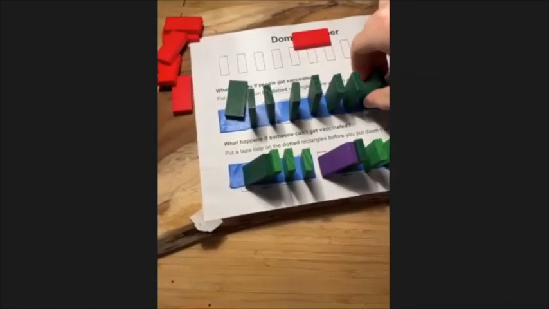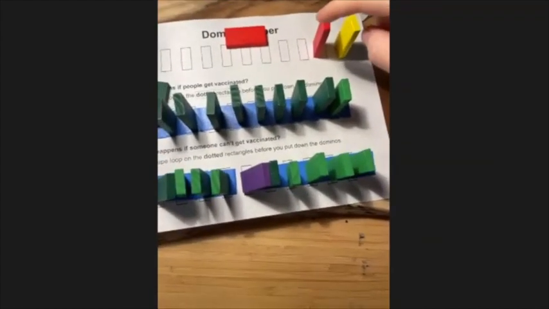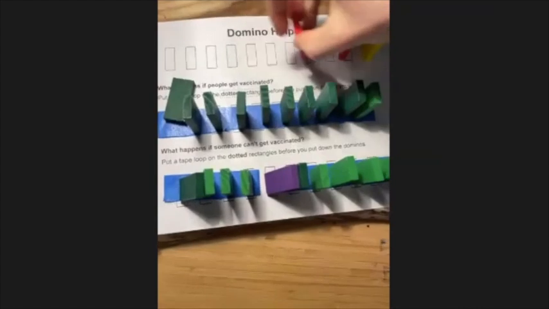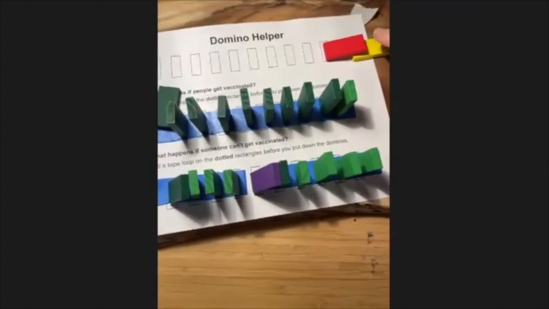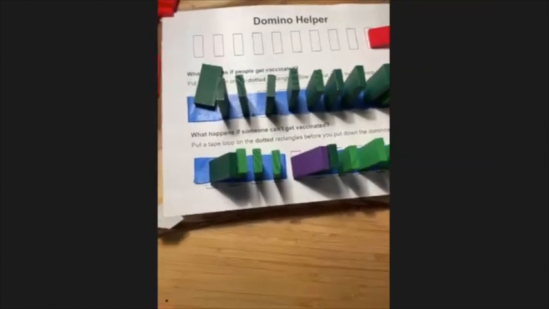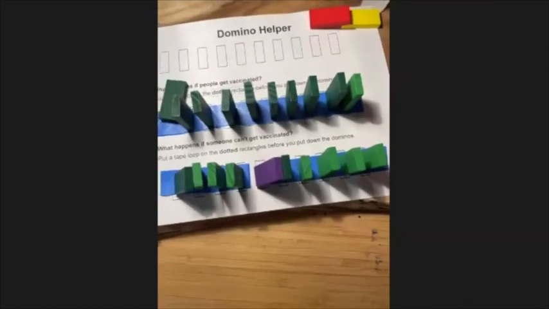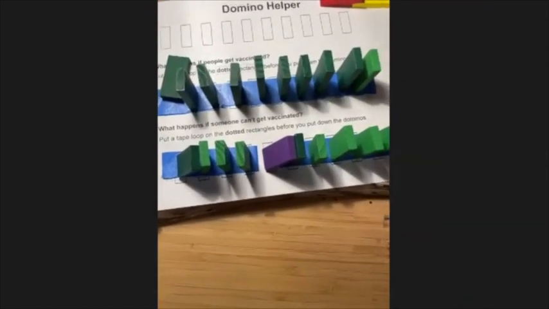So, you have students start by just playing around with dominoes, and they realize pretty quickly that if one domino knocks over, that knocks over the next domino. One person who's sick can knock over the next person who's sick. But what happens when we start to vaccinate people? And I vaccinated these individuals by putting them down on tape.